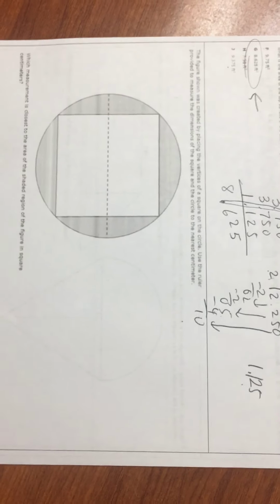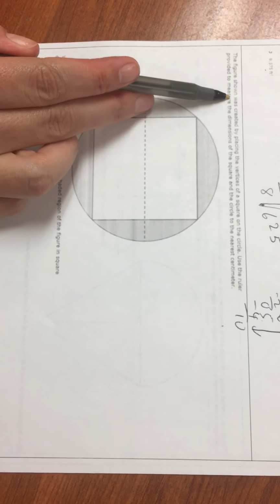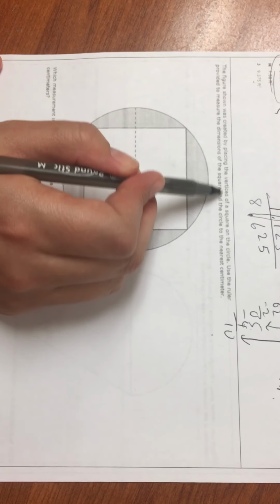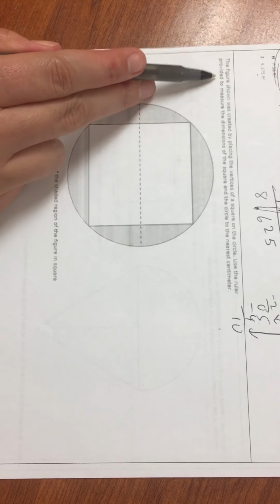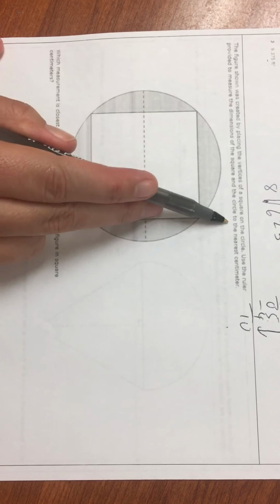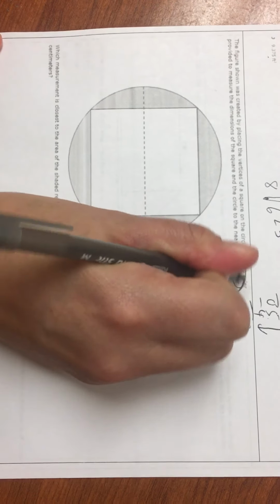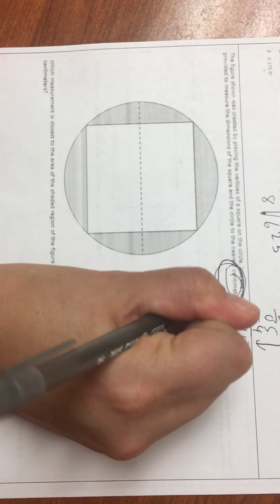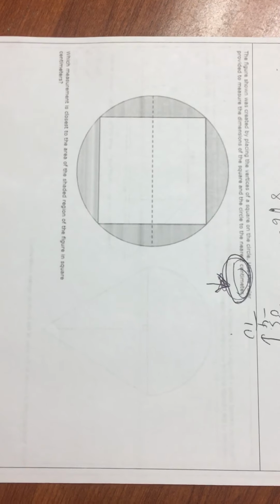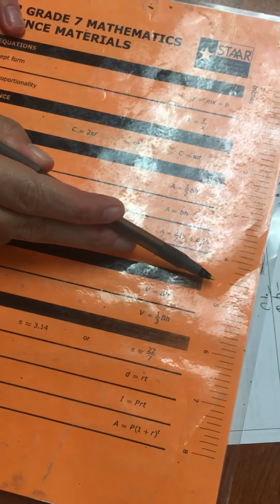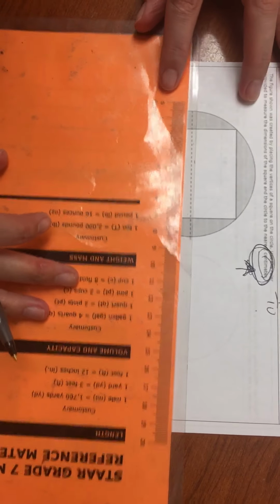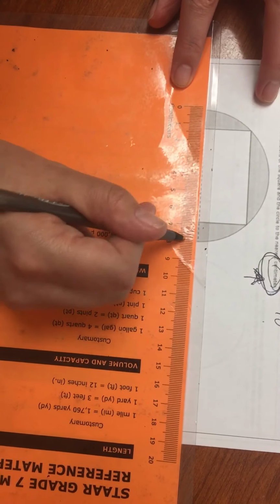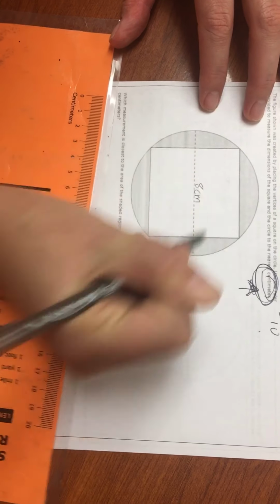All right. Next one. Here we have a figure shown that was created by placing vertices of a square, meaning the points of the square, using a ruler. Use the ruler provided to measure the dimensions of the square and the circle to the nearest centimeter. So we want to make sure we know what units they're asking us to use, because sometimes they'll use inches, and sometimes they're going to use centimeters. So let's make sure we're on the centimeter side of our ruler. I'm going to get the diameter of my circle is 8 centimeters.